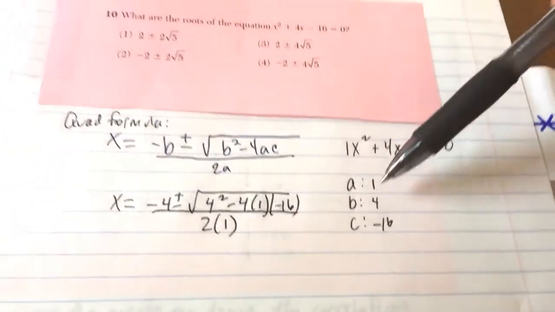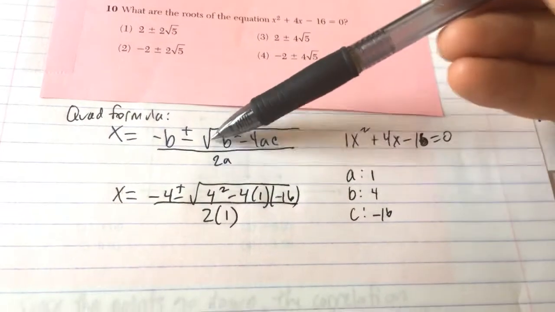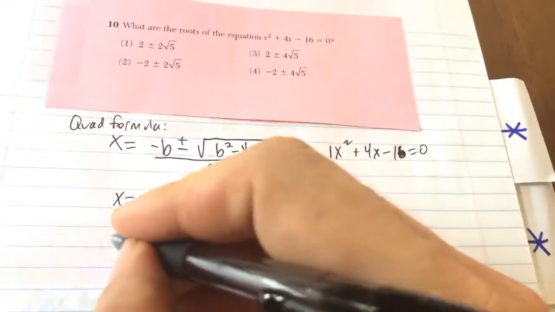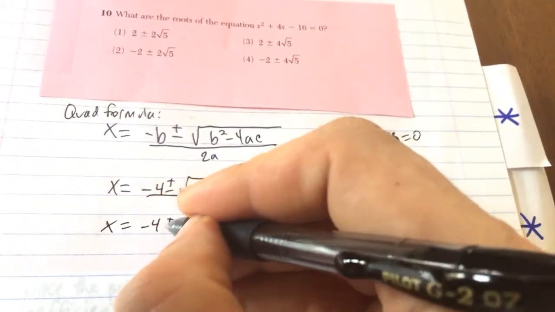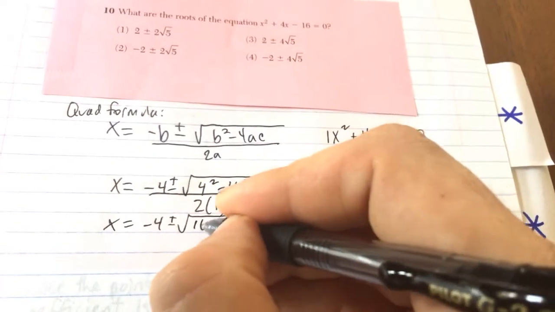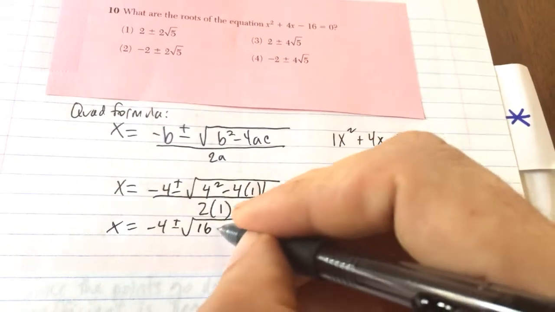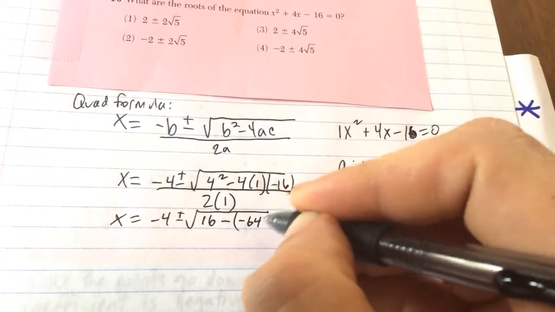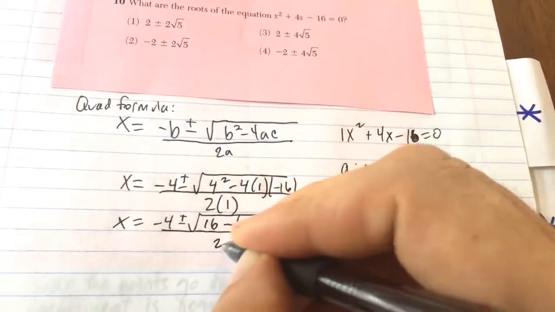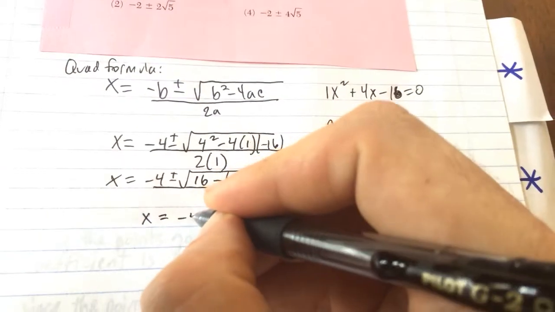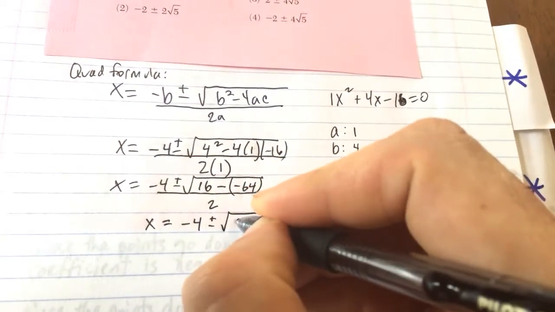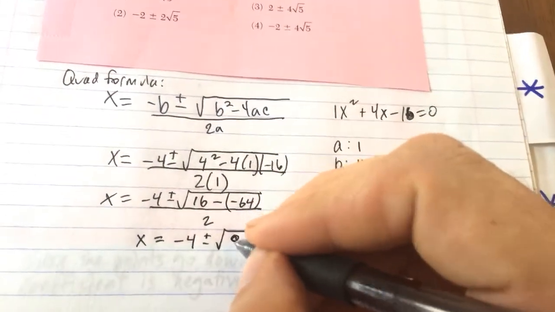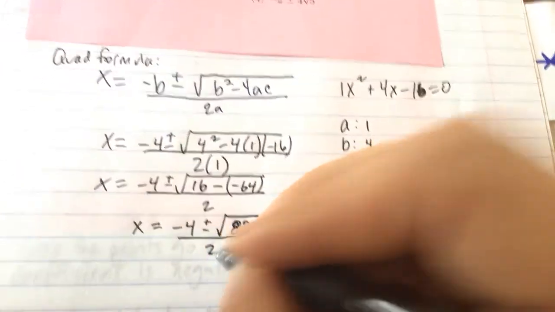Now all I am doing is substituting these values throughout this formula. Now I look to simplify. x equals negative 4 plus or minus the square root of 4 squared, which is 16, minus 4 times 1 times negative 16, which is negative 64, all over 2. So x equals negative 4 plus or minus the square root of 80 all over 2.